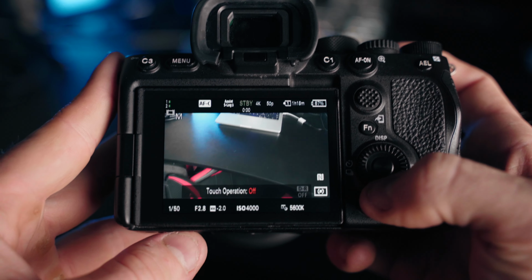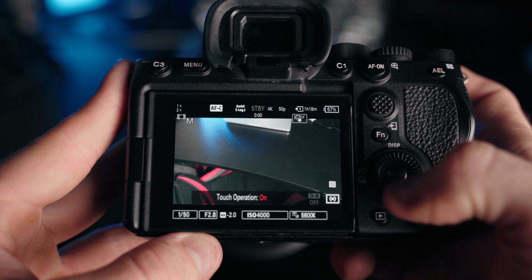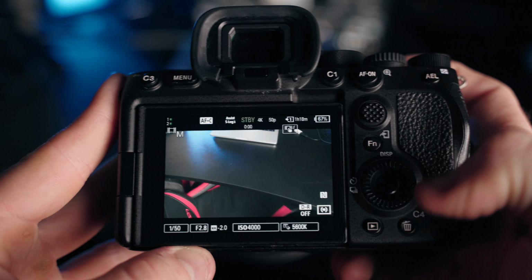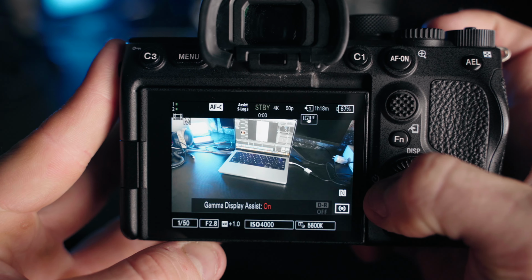The bottom button is touchscreen, so turning it on and off. So if I don't want the touchscreen to work, in case I accidentally press something, if I'm doing something I don't want it to be on, it's off, and then I can turn it back on. And left is gamma display assist. So I shoot in S-Log3 a lot, but it's just handy to be able to turn the gamma display assist on and off. And that just pretty much makes the picture look how it's gonna look after you add the LUT on S-Log3. So S-Log3 is very grey footage, and then you do the color correction, and then it brings back all the contrast.